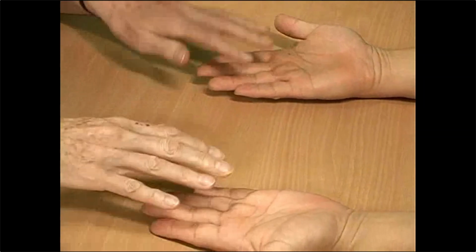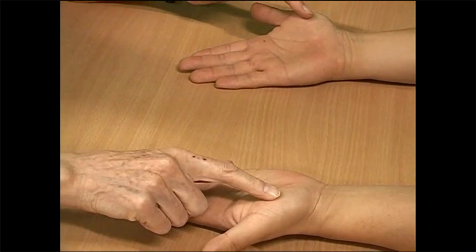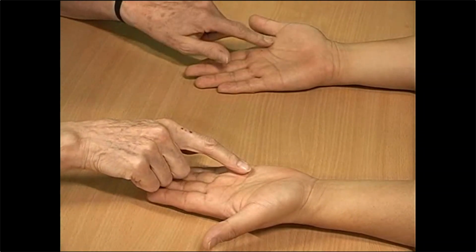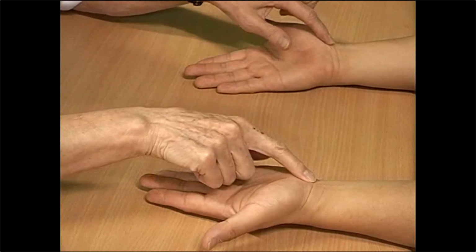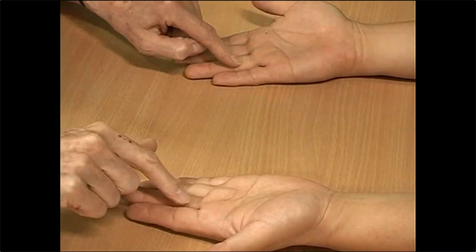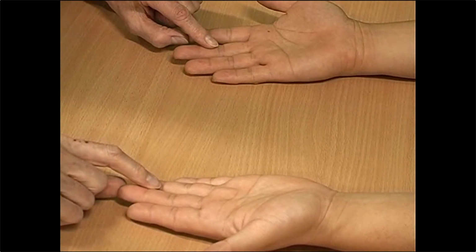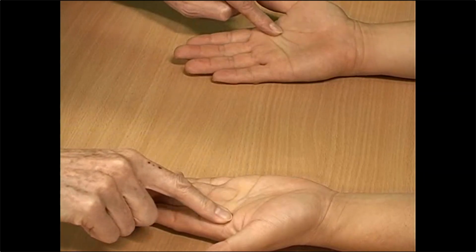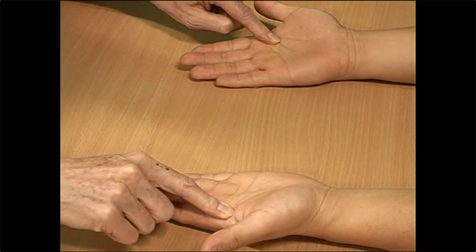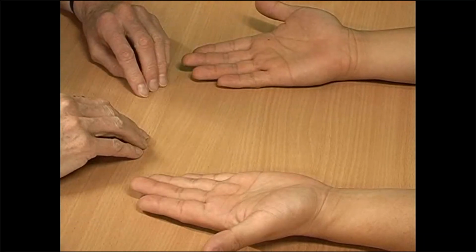Turn the hands over. Look for wasting again of the muscles, the thenar and hypothenar eminences. Look for swelling over the flexor tendons here or here. Look for Dupuytren's nodules in the palmar fascia of the hand. So we've done the look, then we do feel.